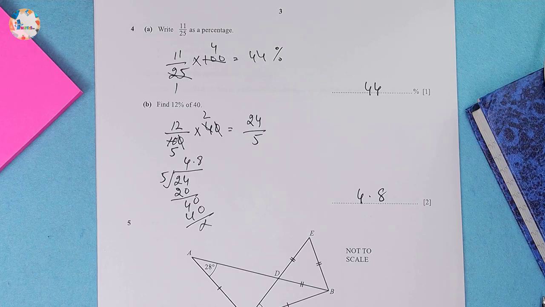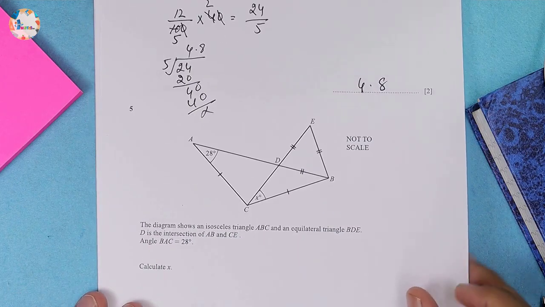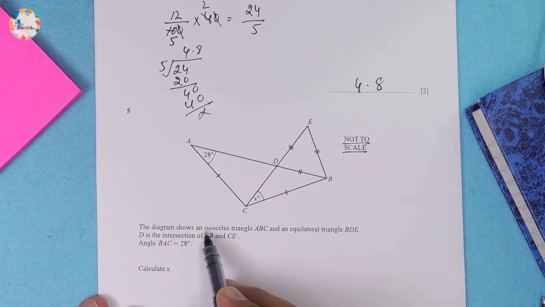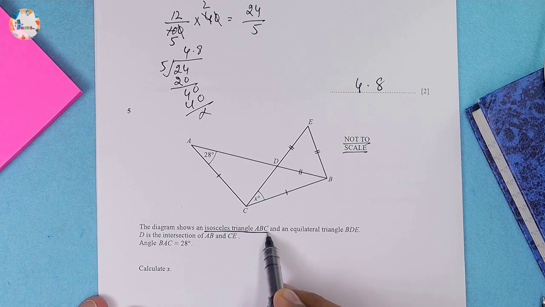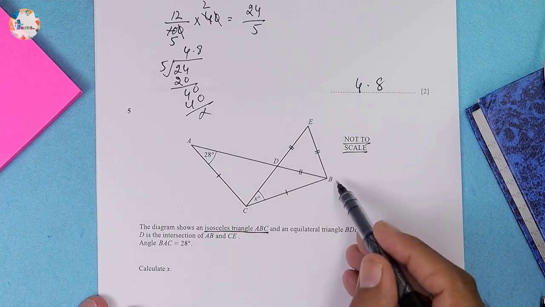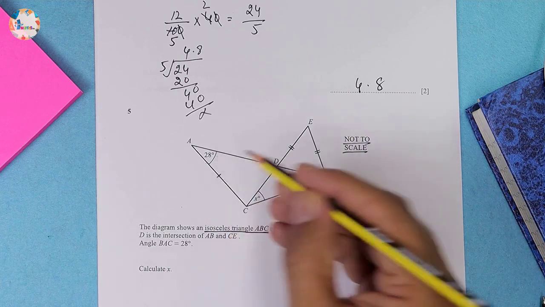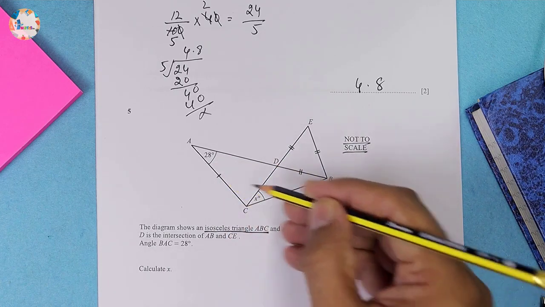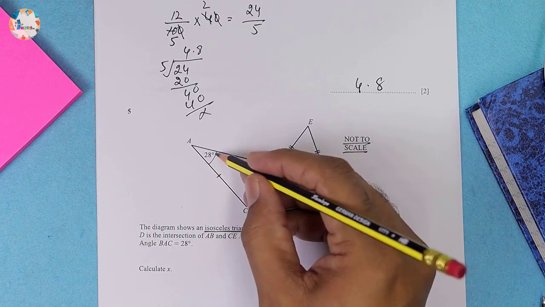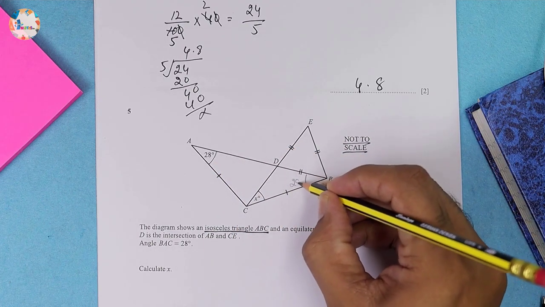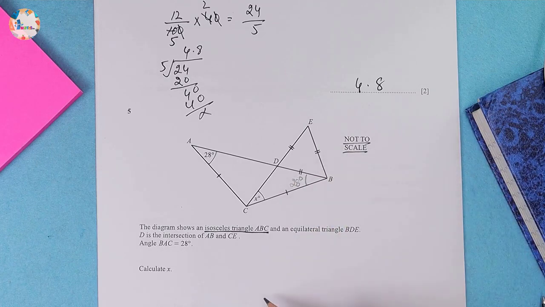Now question number 5. A diagram is provided for this question, and this diagram is not to scale. The diagram shows an isosceles triangle ABC. So ABC is an isosceles triangle. It means these two sides are equal, so these angles will be equal. This is 28, so this angle we can write as 28 degrees.